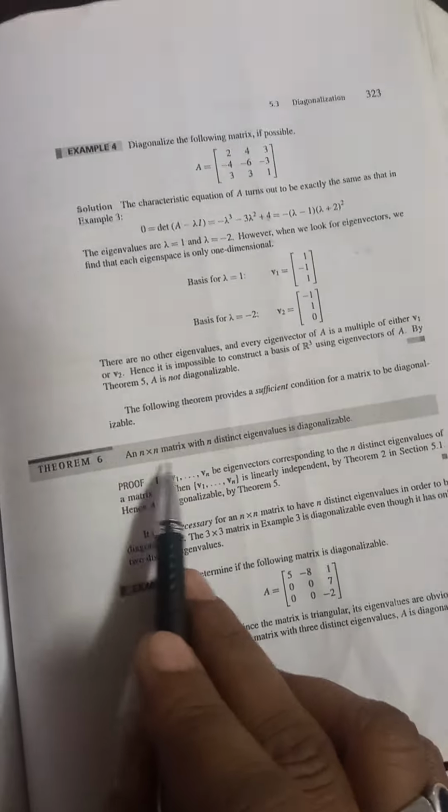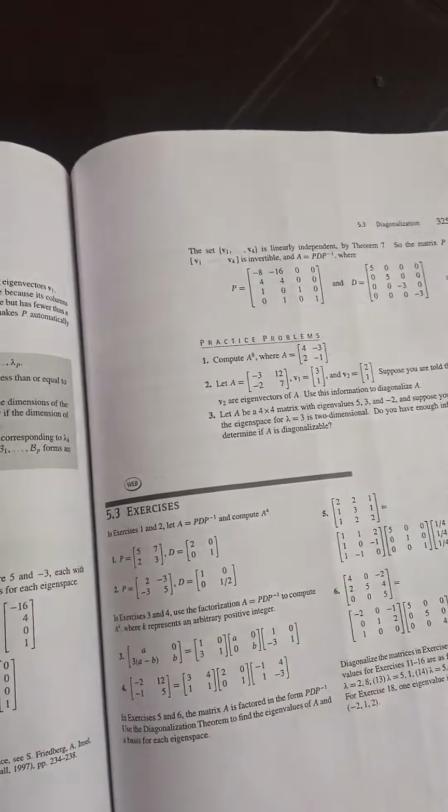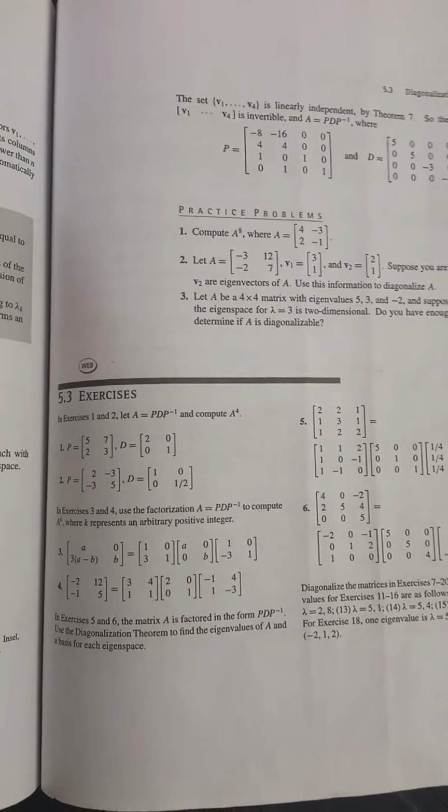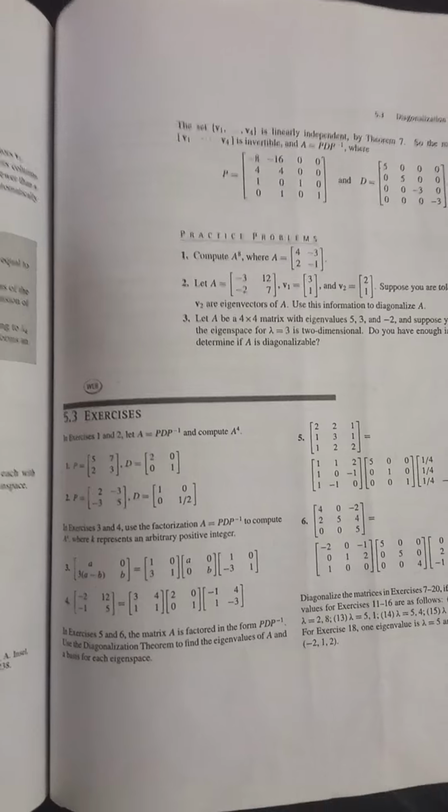Next, diagonal matrix. Next one, problem solution. Next, an n by n matrix with n distinct eigenvalues is always diagonalizable, right? This theorem also very important one. It's very easy one, right? Next, these are the problems. Okay, now first of all we are going to discuss the first part, that is diagonalizable, right?